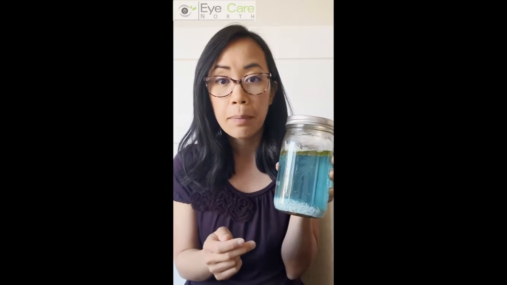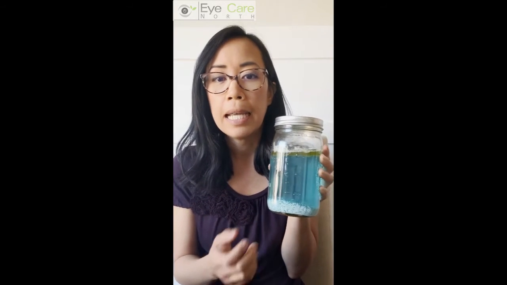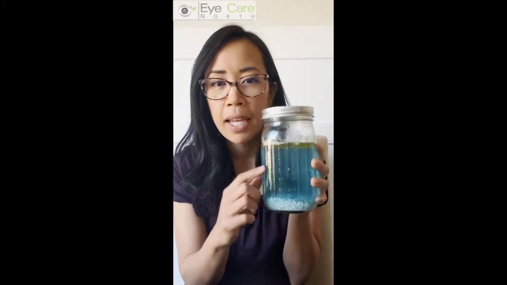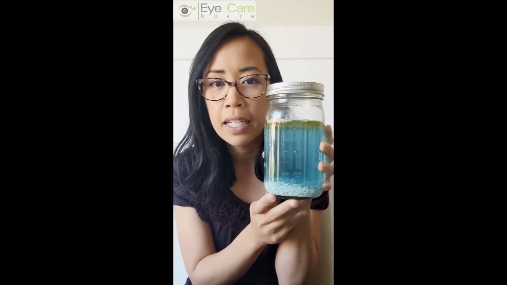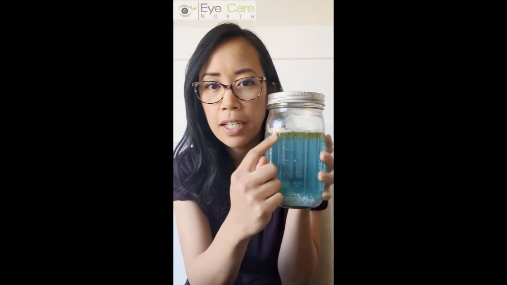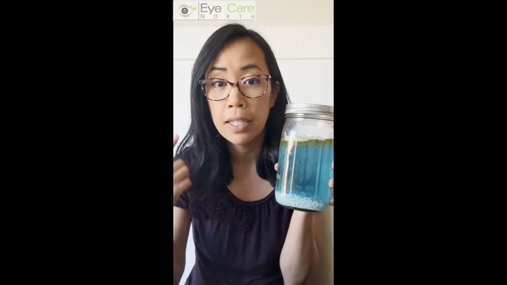The second type of dry eye is meibomian gland dysfunction, it's evaporative dry eye, which is caused by meibomian gland dysfunction, and that's usually a problem with this top layer, the oil layer. And this mason jar has been sitting here for a couple days, and you can see actually this frothiness, which is something that we might sometimes see on the tear film.